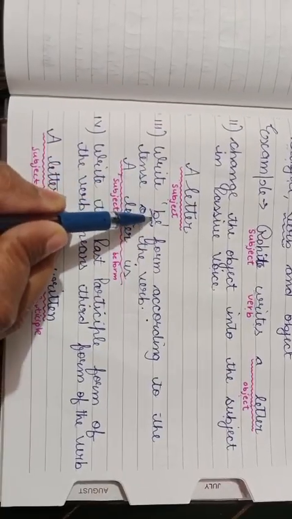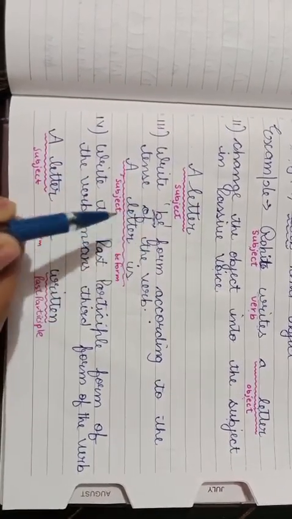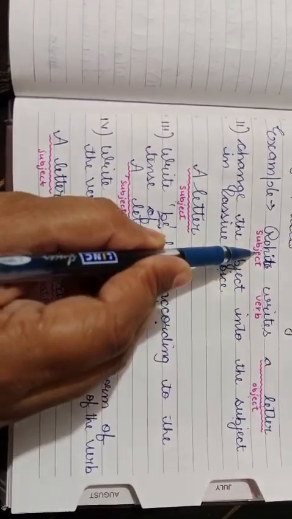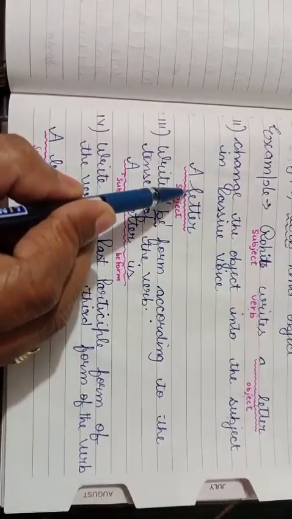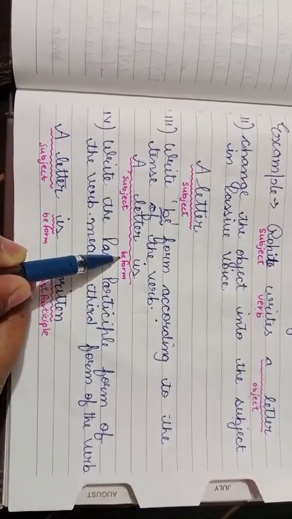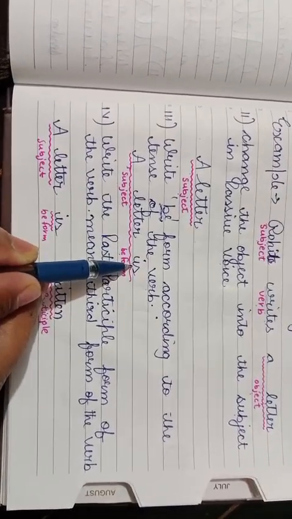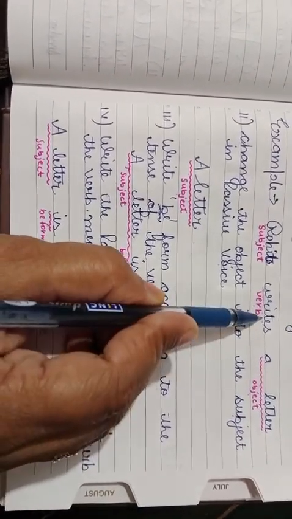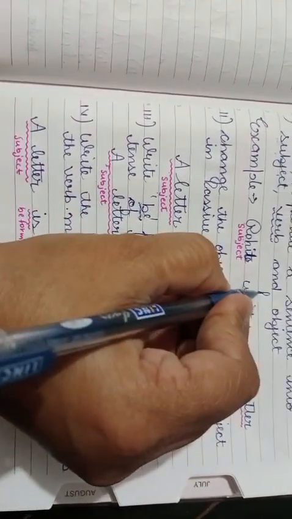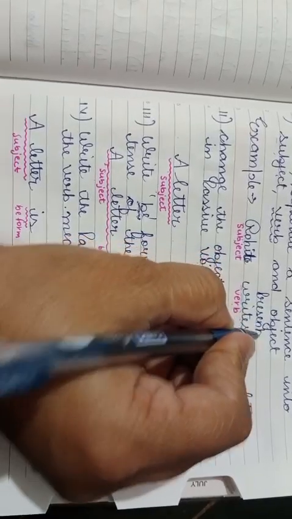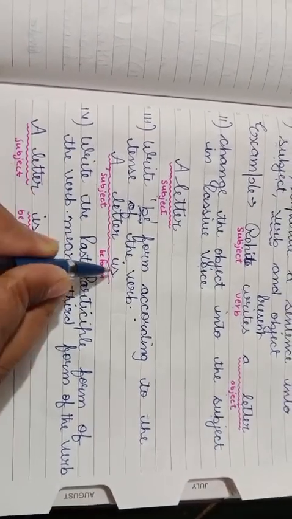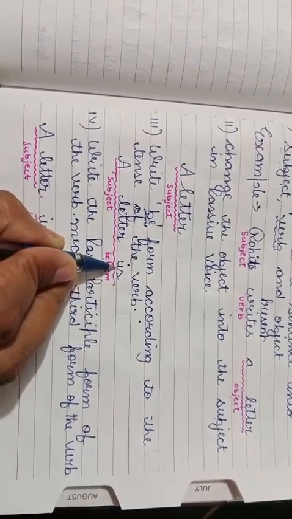So we have to use be form in the sentence. Let us apply this be form in our example. For example, we have written a letter as a subject and after that it is followed by be form is. We are writing here is because the verb is writes and writes shows present tense. Already we have done our present tense. So be form is now.